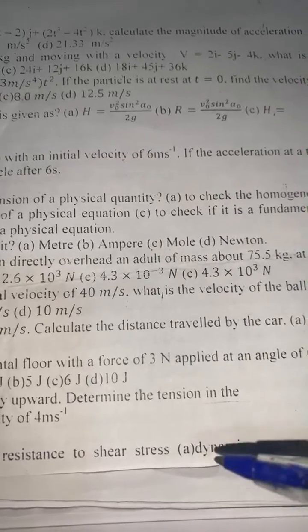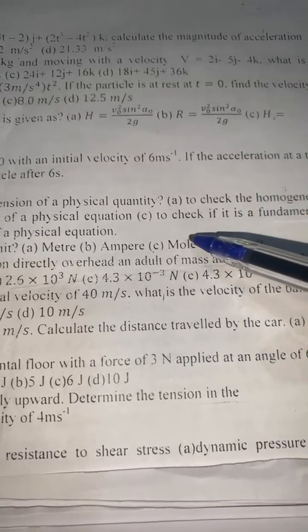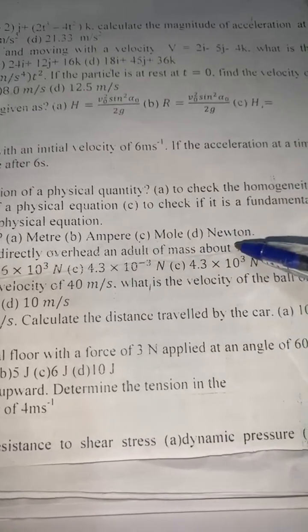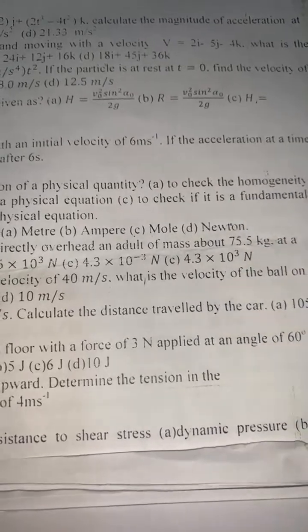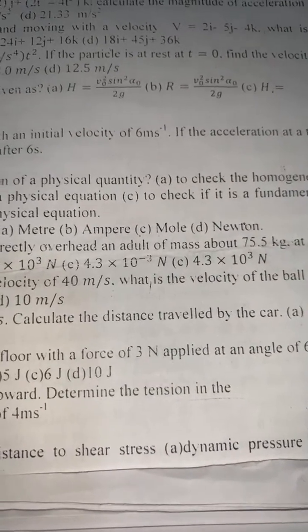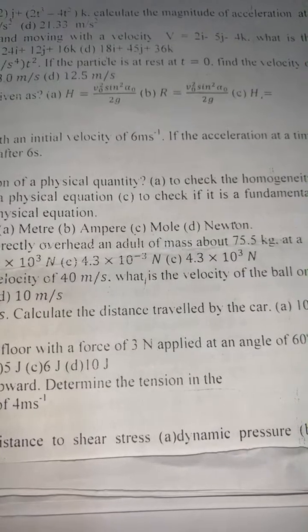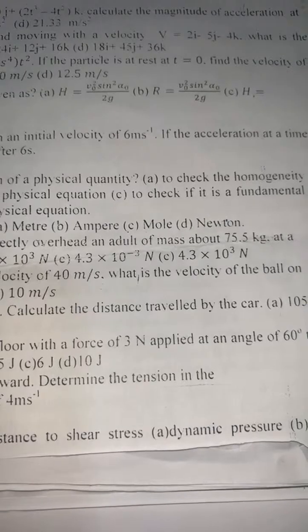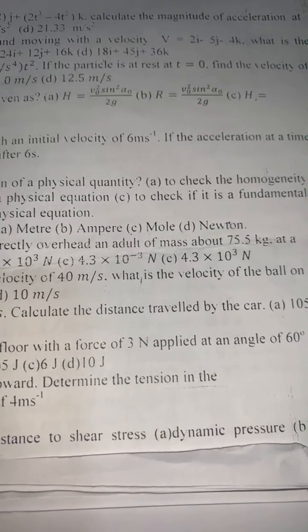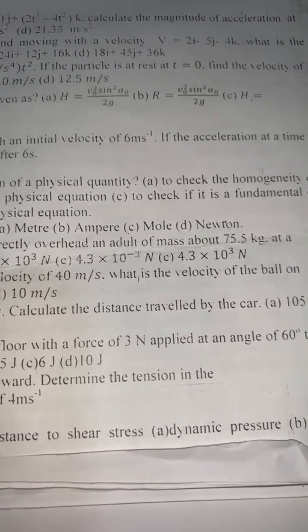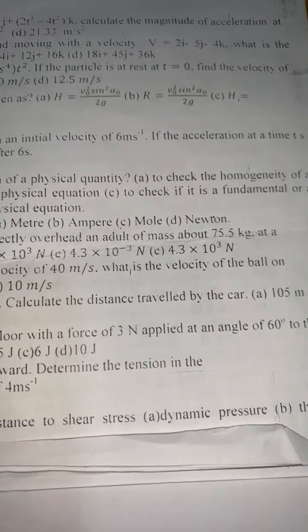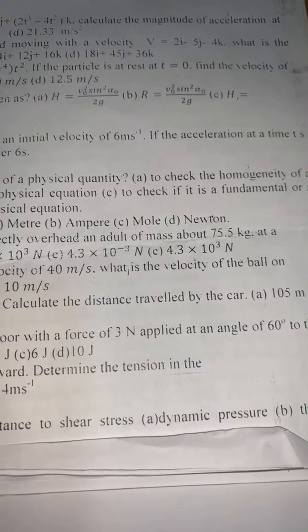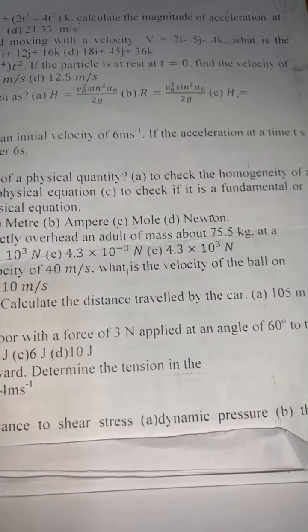You should be considering Newton, because force is measured in Newton, and force is a derived quantity. Are we making sense? The option is D. Ladies and gentlemen, let's have D to be our option. Yes, D is the option.